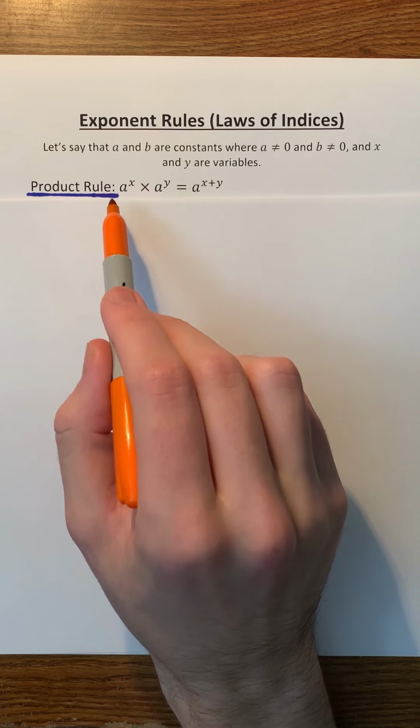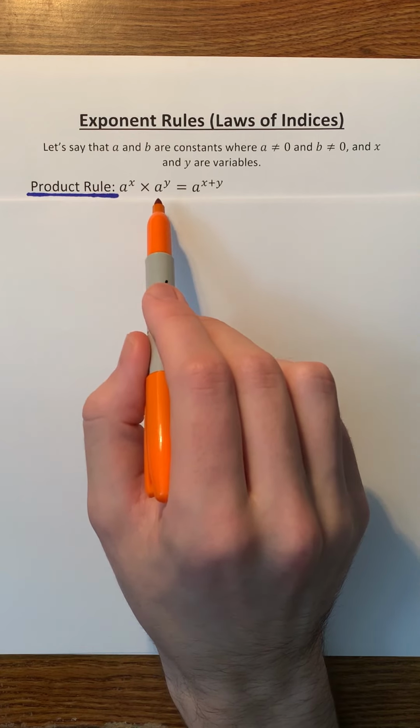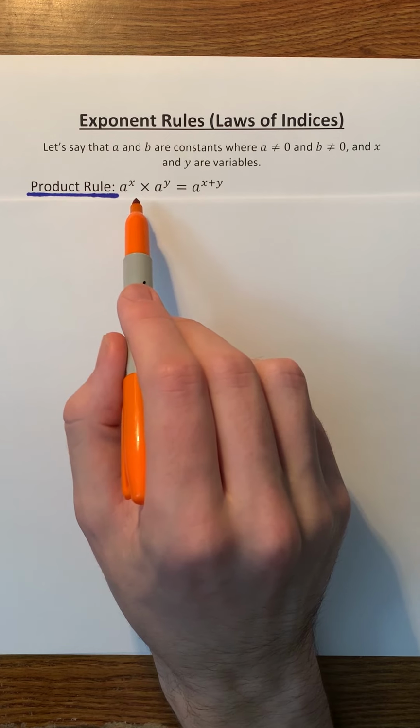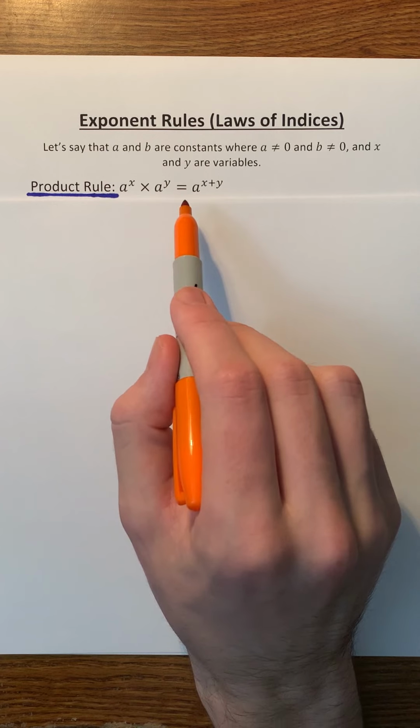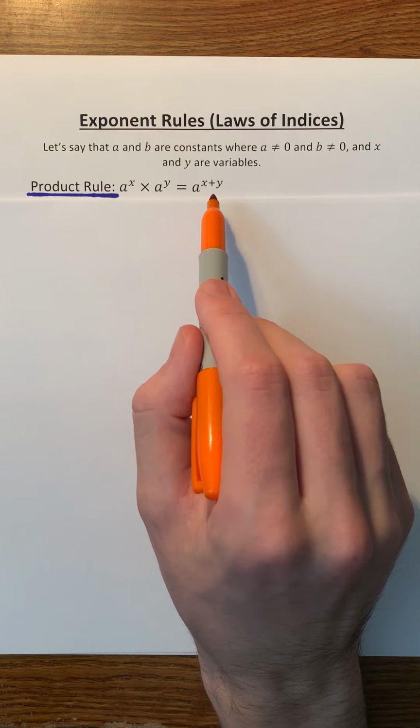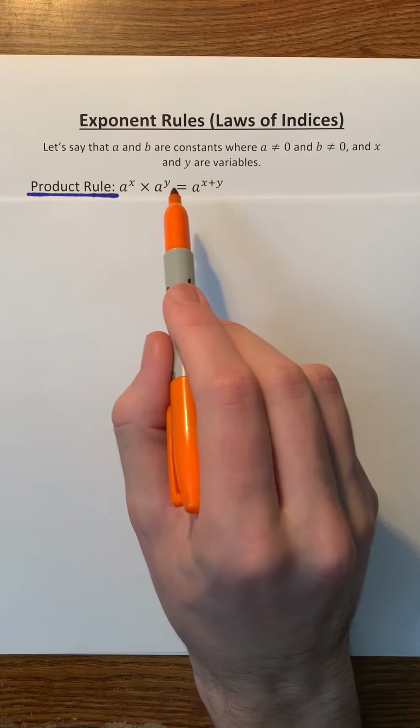Let's say that we have a to the power of x and a to the power of y, so we have the same base of a. Also, the results of raising a to the power of x and y are being multiplied. We can rewrite all of this as a to the power of x plus y. So, we're keeping the same base of a, but the exponent becomes the sum of the original exponents.